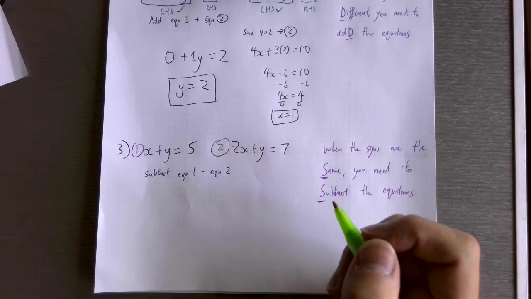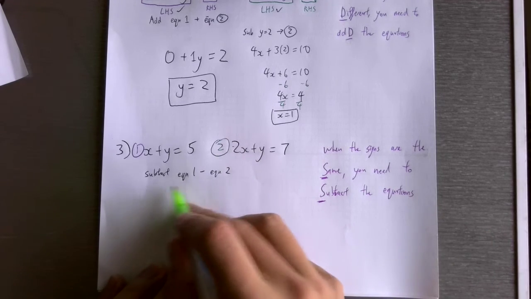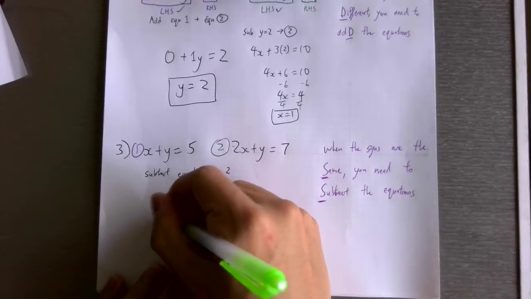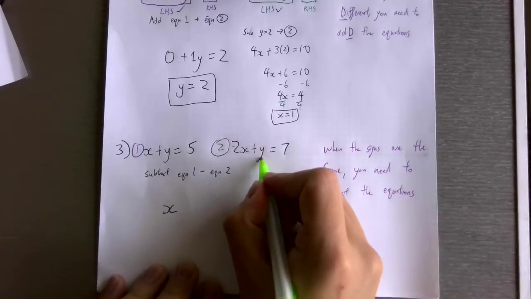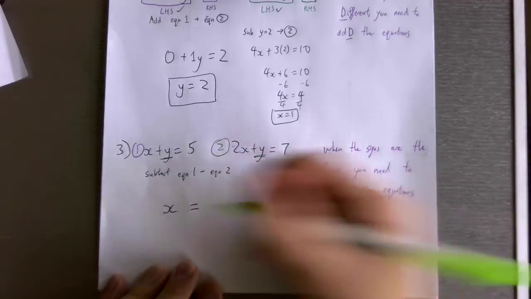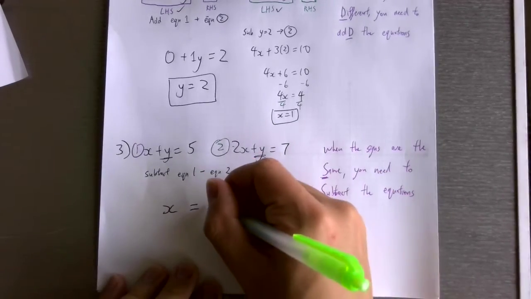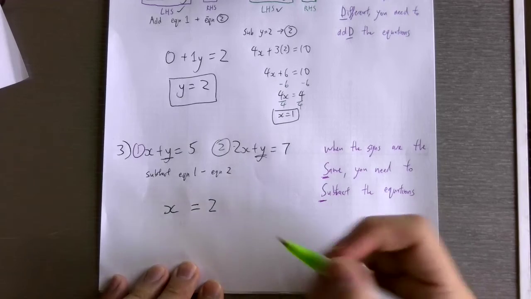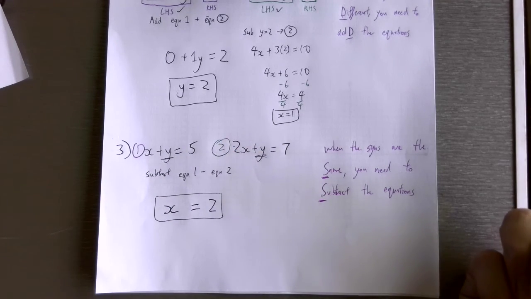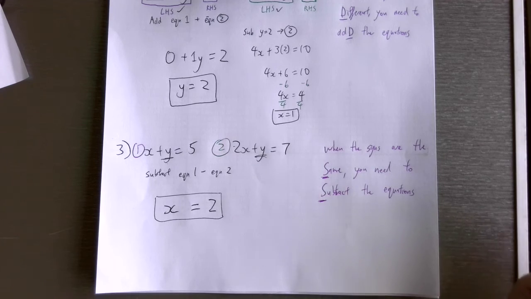Okay, so let's just subtract equation 1 from equation 2. If we have 2x minus x, we'll be left with x. If we have y minus y, they're going to cancel out. If we have 7 minus 5, that's going to give us 2. And so we've already got our answer nice and easy through our elimination method.